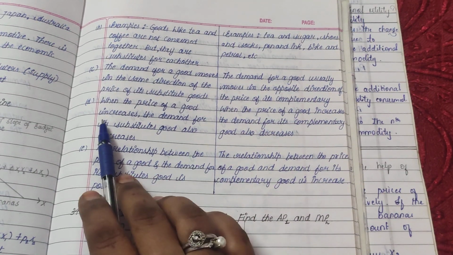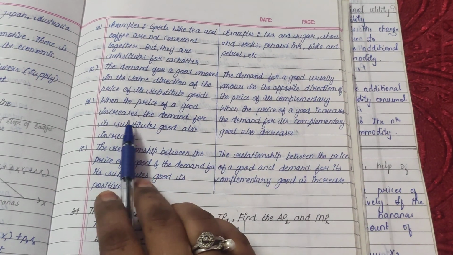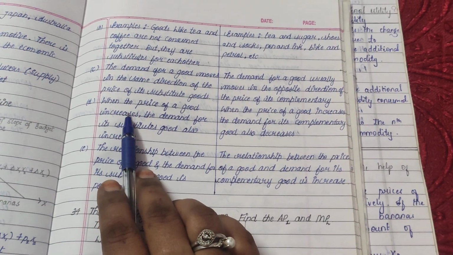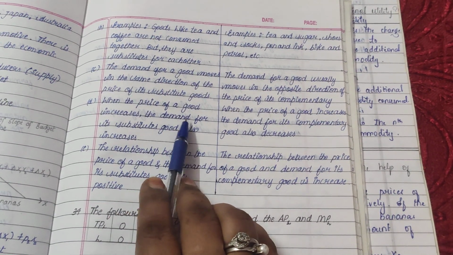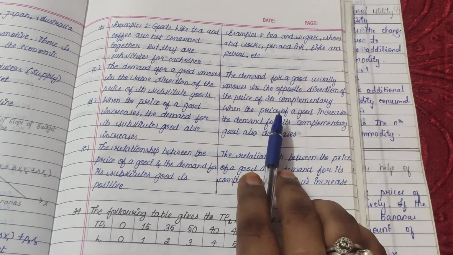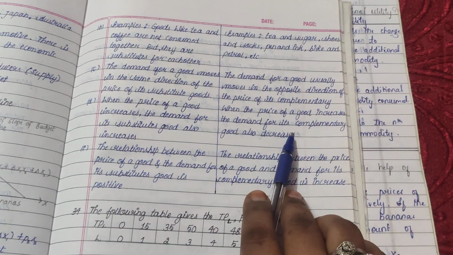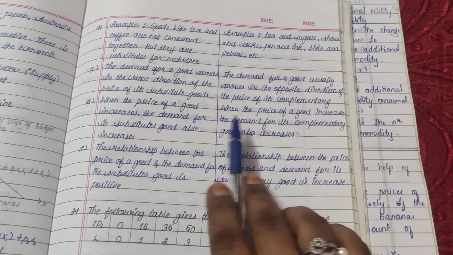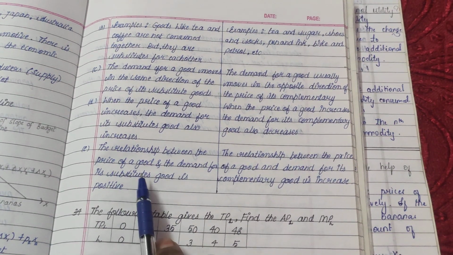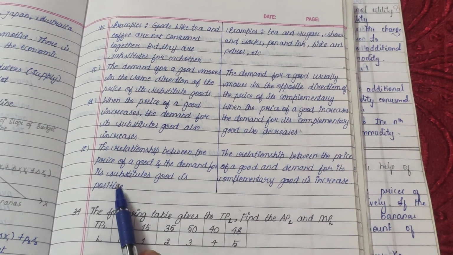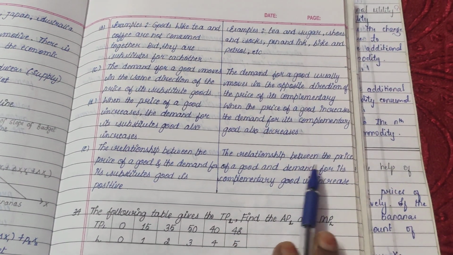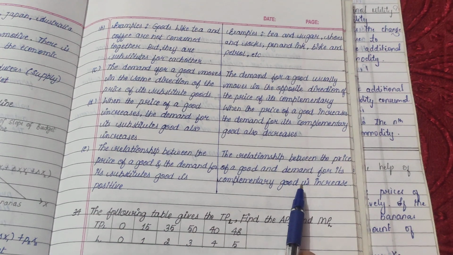When the price of a good increases, the demand for its substitute goods also increases. For example, whenever the price of tea increases, people will prefer coffee at that time. When the price of a good increases, the demand for its complementary goods decreases. So the relationship between the price of a good and the demand for its substitute goods is positive.